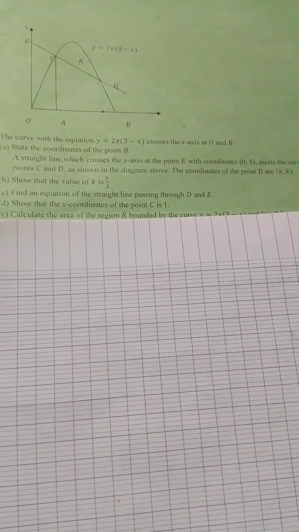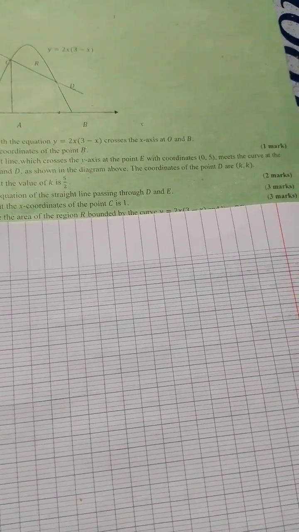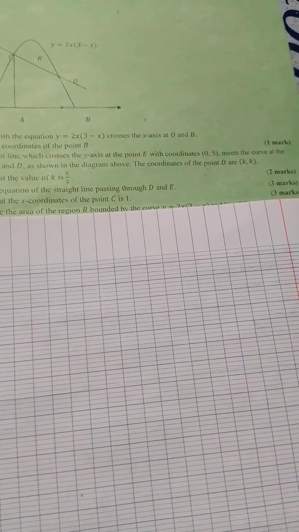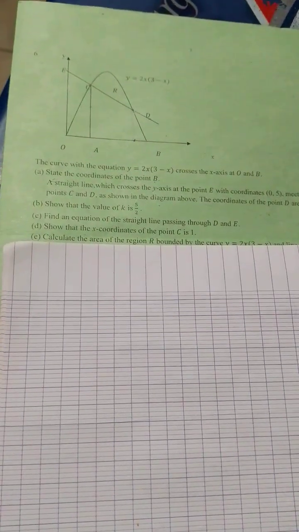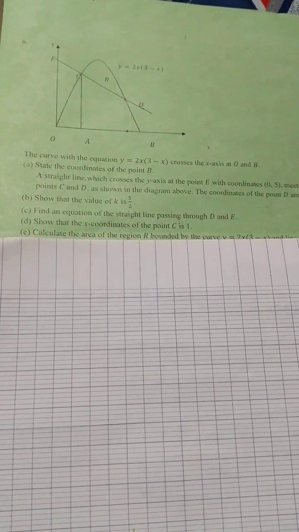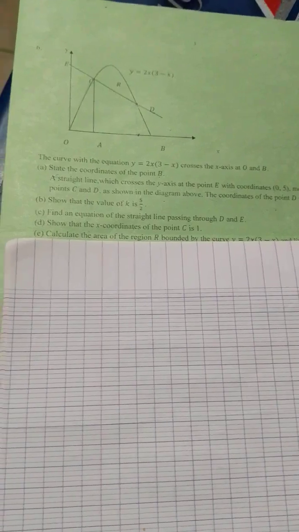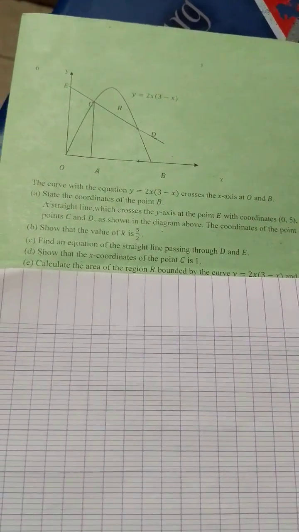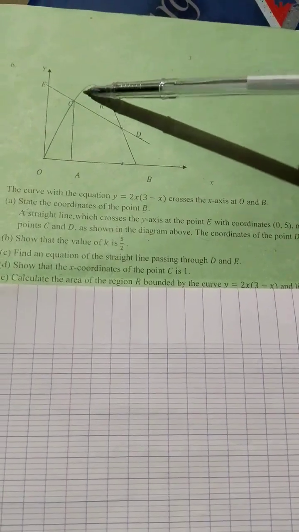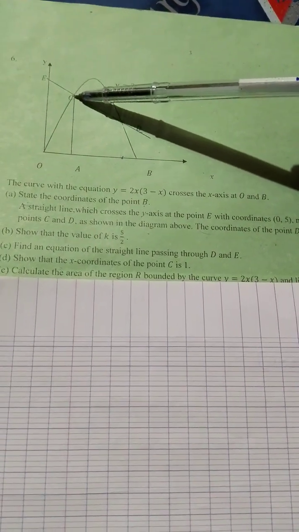Okay, we ended on question C. Now we'll continue from D in this video. Question D says show that the x coordinate of the point C is 1. Now let us analyze it very well. We are asked to show that the x coordinate of the point C is 1. This is our point C here.